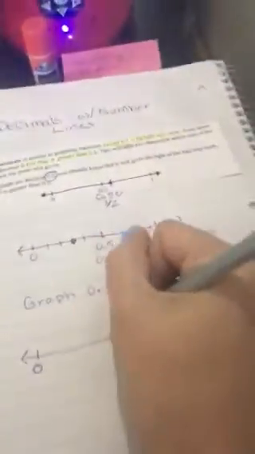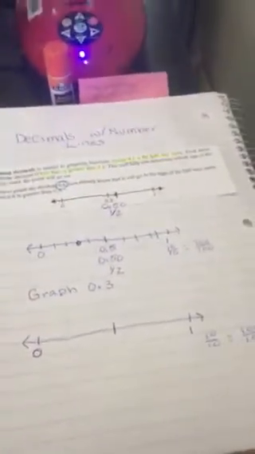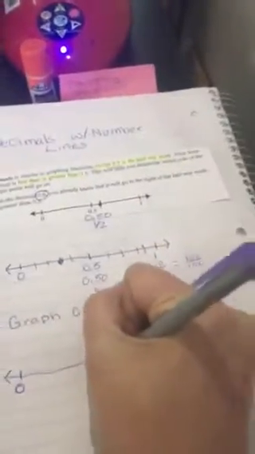Now we need to find the middle point. So right here looks about my middle point. And I'm going to label that it is 5 what? Or it is 50 what? Or it has a fraction of 1/2.